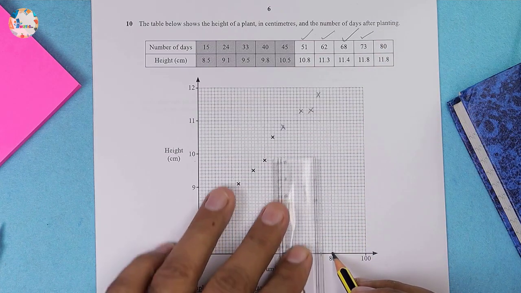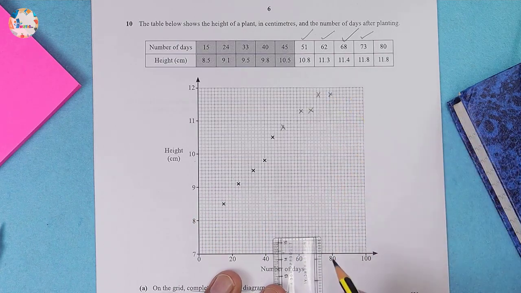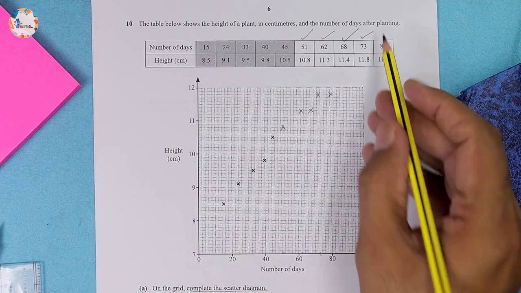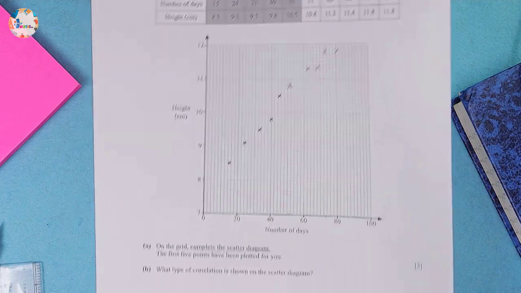80 and 11.8 will be over here. Now we are done with all the points. We have plotted the points on the provided grid.